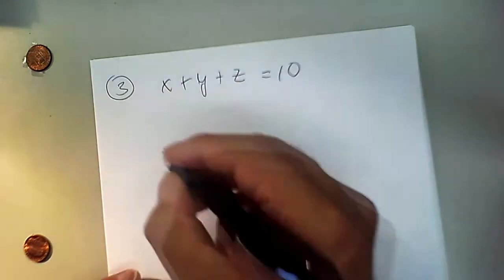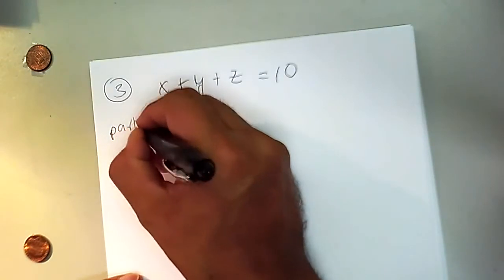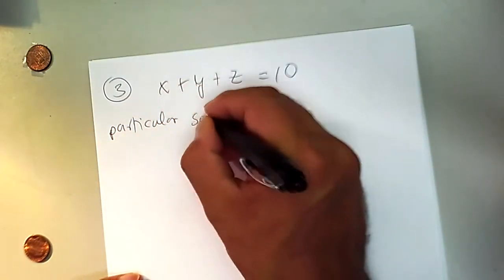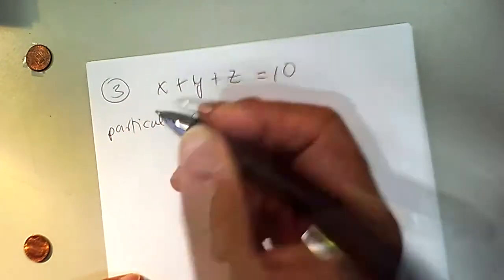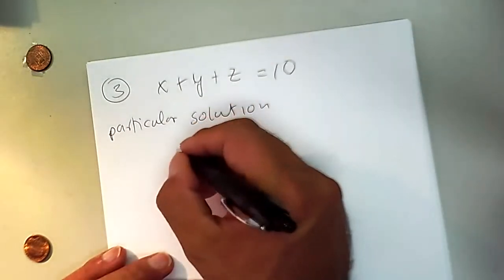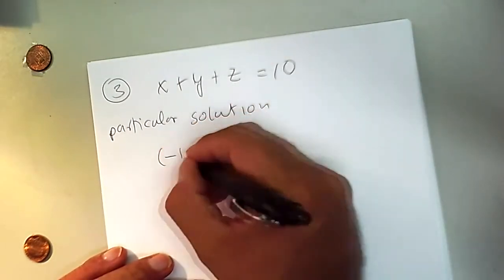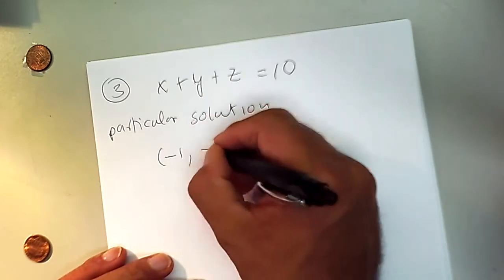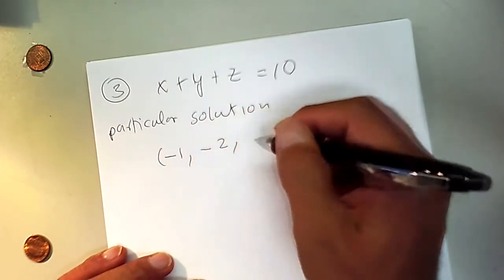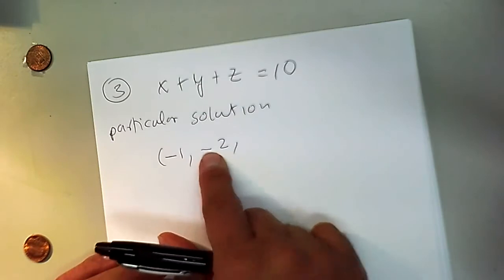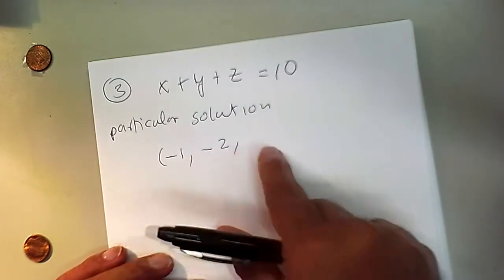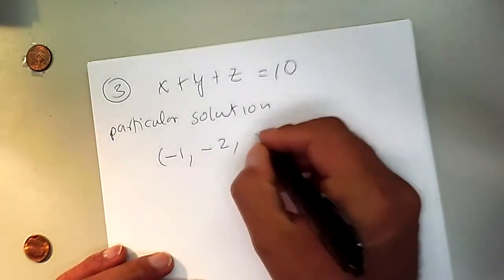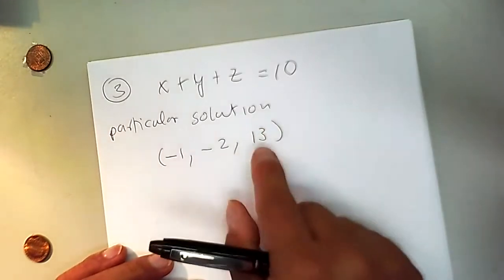Okay, so a particular solution. There are many particular solutions, but let's say one is -1, and then let's say -2. If I pick those two arbitrarily, -1, -2, that forces z to be 13, because otherwise we cannot make the 10.